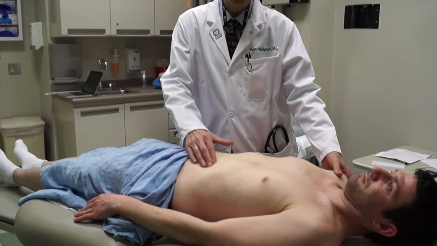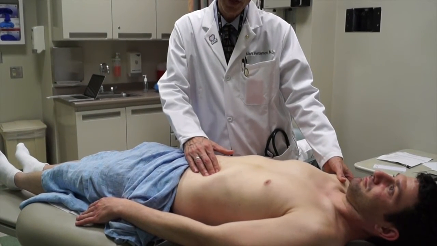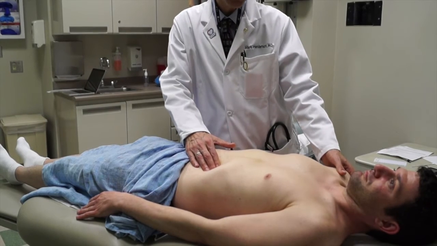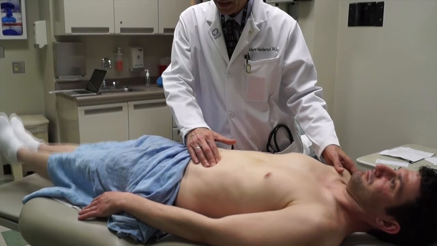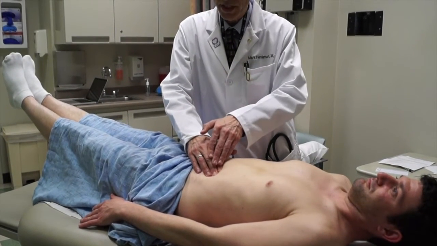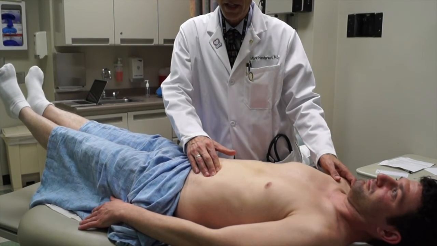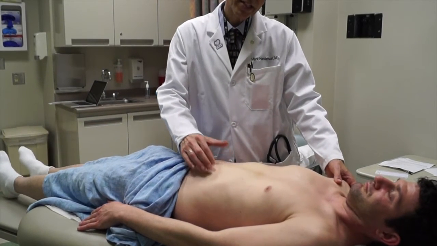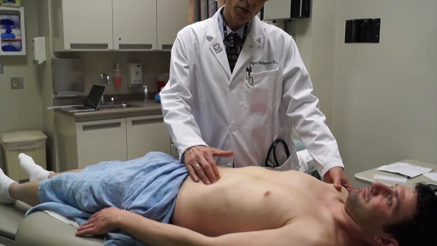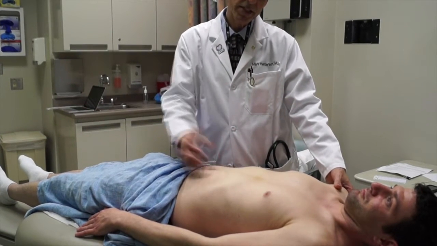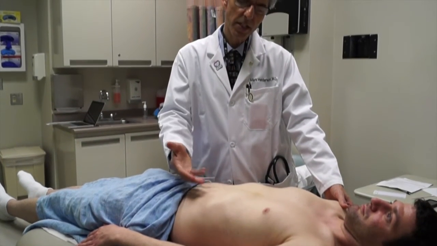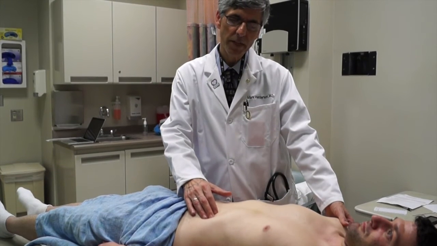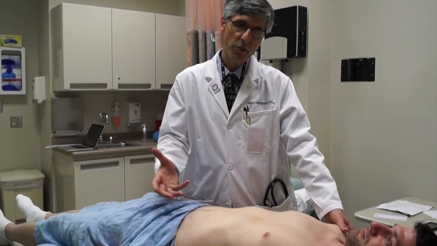Let's try that one more time. So once you find the location of the pain, you ask the patient to raise both legs, which worsens the pain. Go ahead and put your legs down. That suggests if the pain does get worse or is exacerbated by contraction of these muscles, that the pain is coming from the abdominal wall rather than an intraperitoneal process.